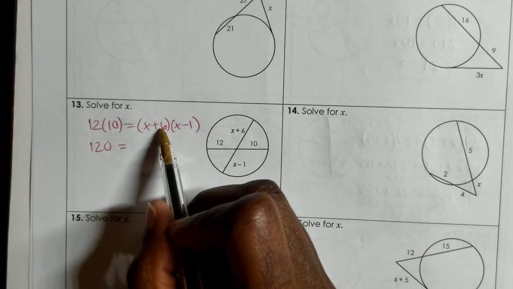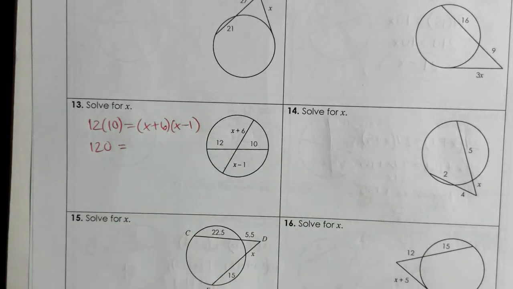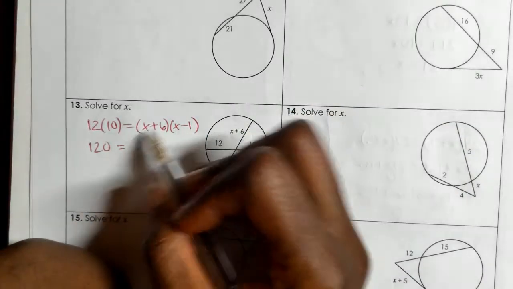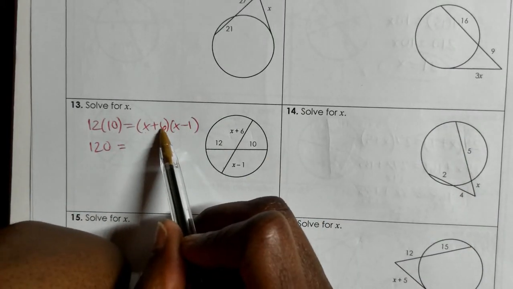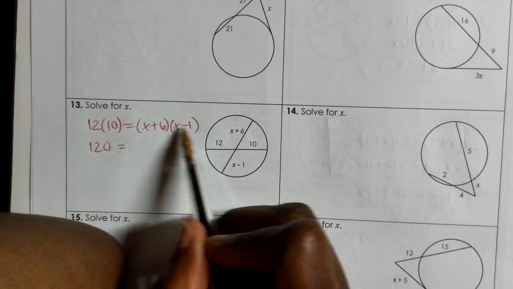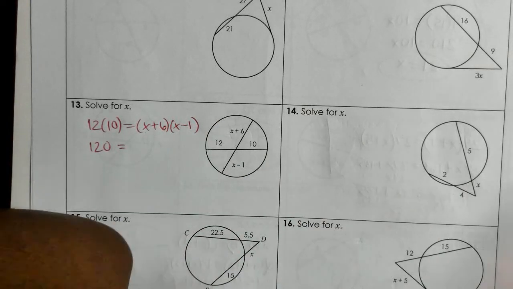5 plus 6 and then 5 minus 1 are going to be 7 units apart. I don't know that it's 5, but I'm just saying whatever x is, if you add 6 to it, it's going to be 6 above x. If you subtract 1, it's going to be 1 below. So they're 7 units apart from each other.